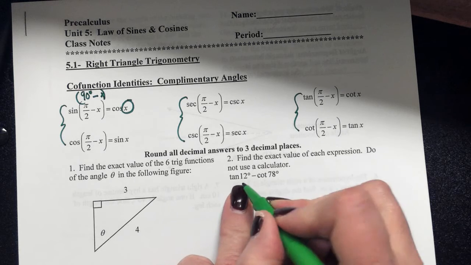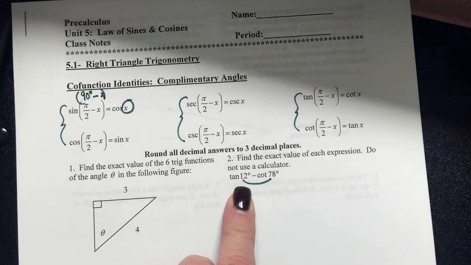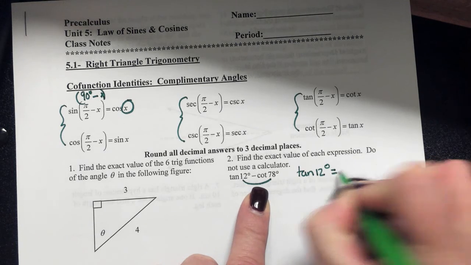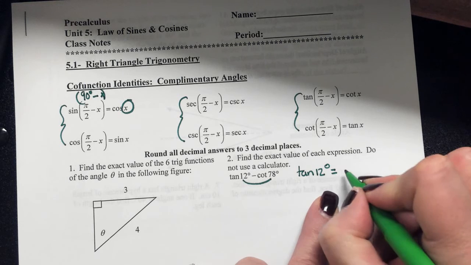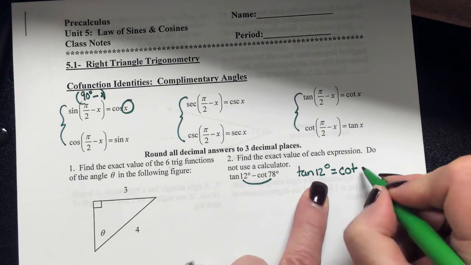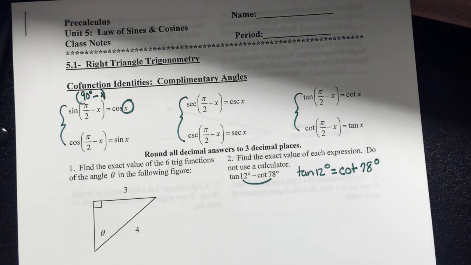So for example, take a look at 12 degrees and 78 degrees. Are 12 degrees and 78 degrees complementary angles of one another? Yes. So then I know that the tangent of 12 degrees has to be equal to its cofunction, which is cotangent, and the complement of 12 degrees is 78 degrees. So the tangent of 12 degrees is going to be exactly equal to the cotangent of 78 degrees.